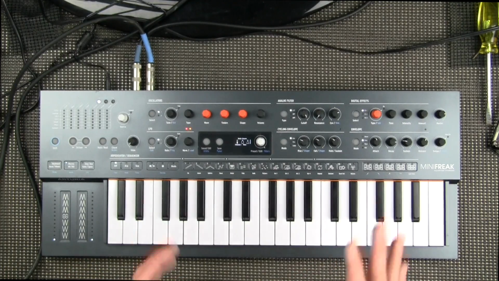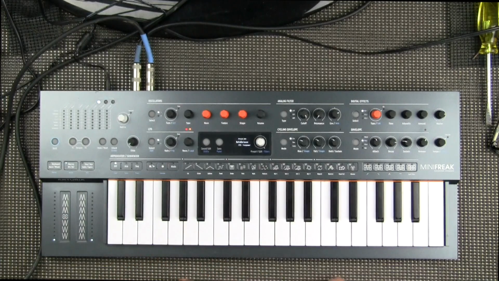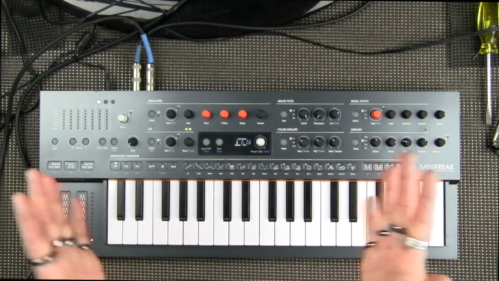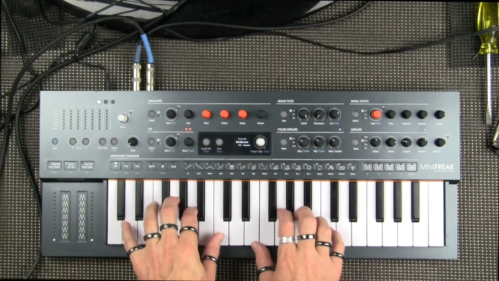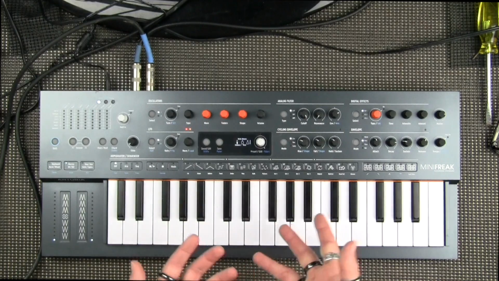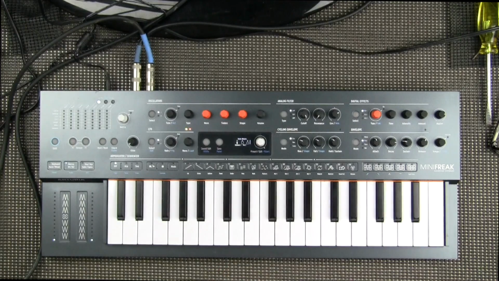So the next two videos are going to be about the types of reverb, which deserve exploration, and of course the types of delay, which also deserve it. Anyway, so let's dig into the different types of reverb found on the Arturia MiniFreak. This setting is an incredibly short... no, I'm just joking.